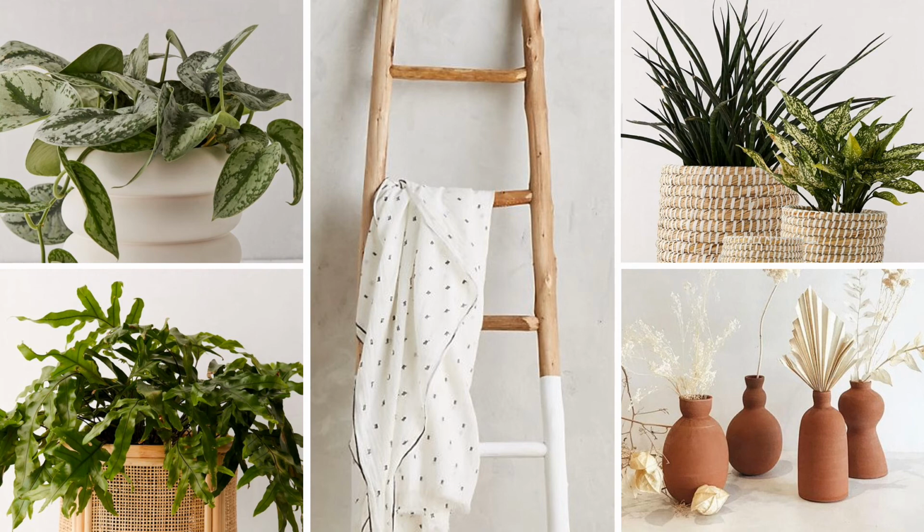And as you can see here, I called out other natural elements like shown in this wood ladder. If a project doesn't have earth and Mother Nature brought in, is it even real design? No, it's not.